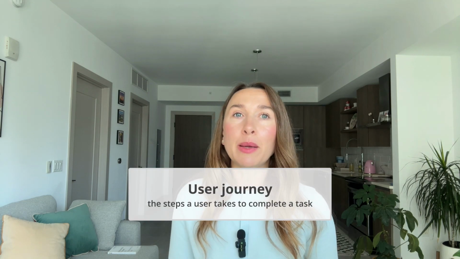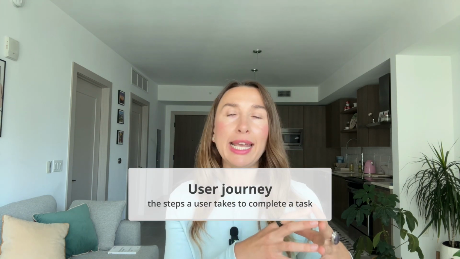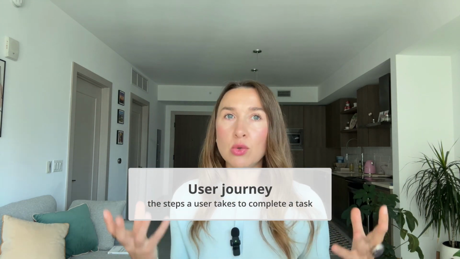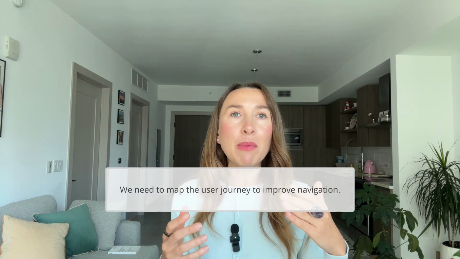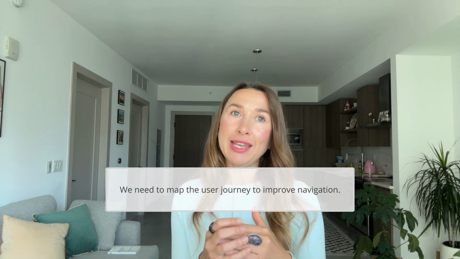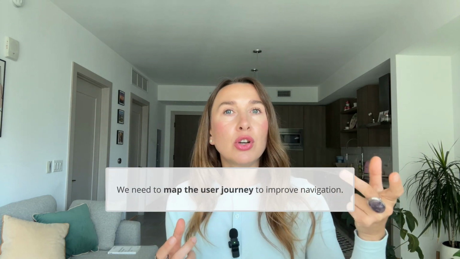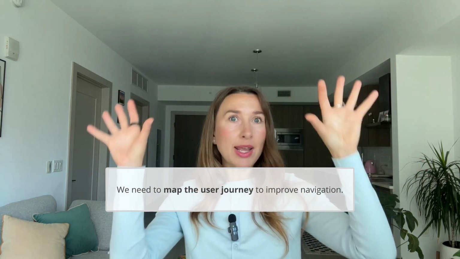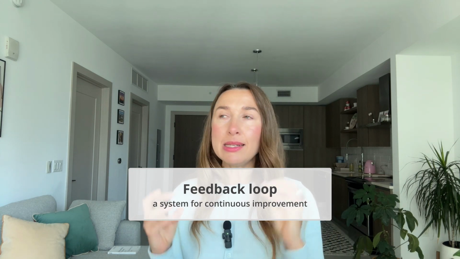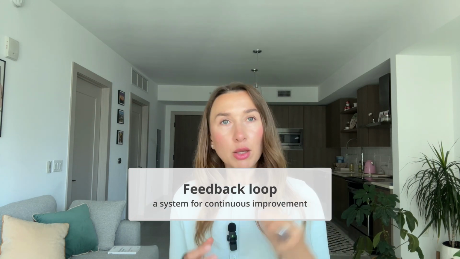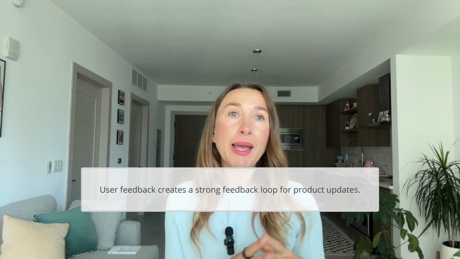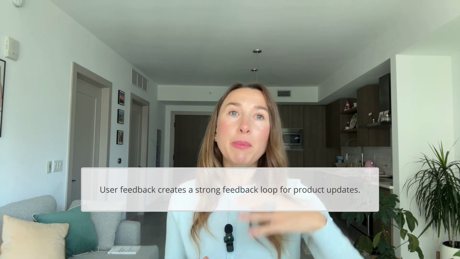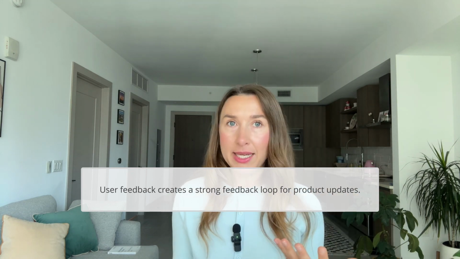19, user journey. The steps a user takes to complete a task is a user journey. We need to map the user journey to improve navigation. To map the user journey, this is the expression that you need to write down. To map the user journey, to create it. And finally, 20 is feedback loop, a system for continuous improvement. User feedback creates a strong feedback loop for product updates.